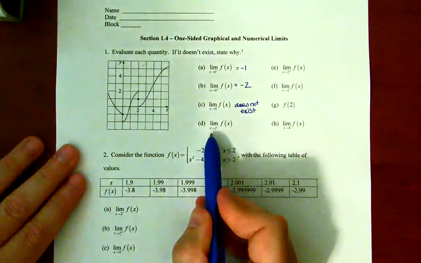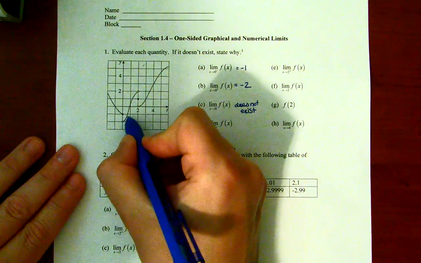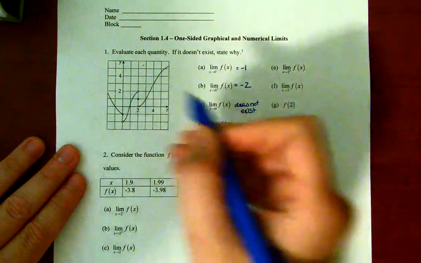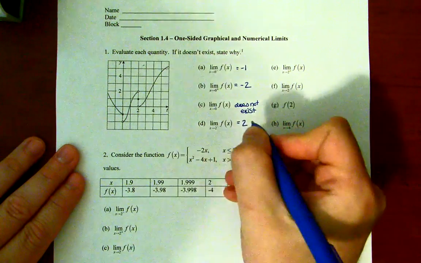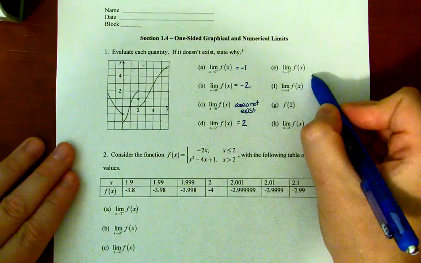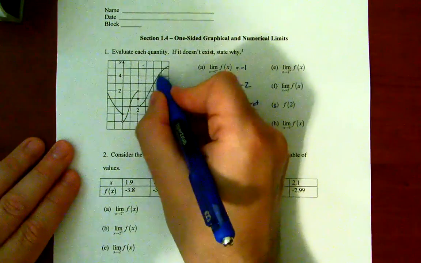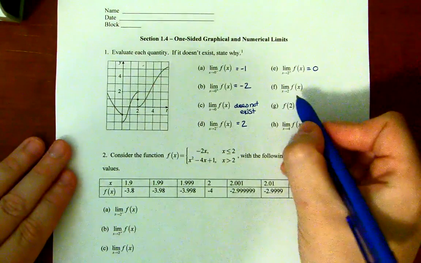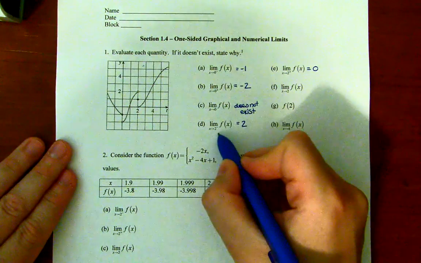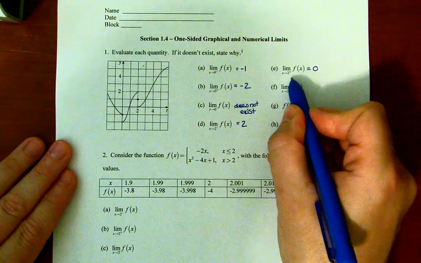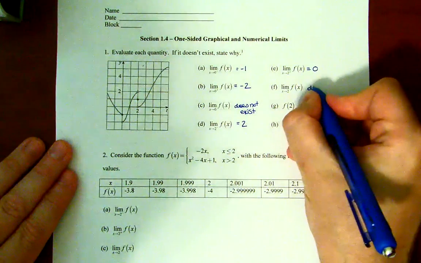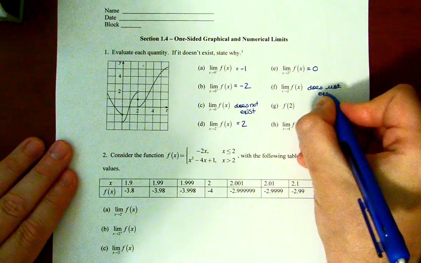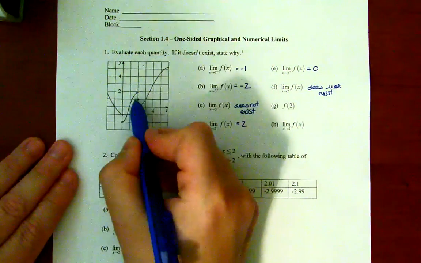Letter D, the limit as x approaches 2 from the left. Well, as I approach 2 from the left, my function is approaching a y value of 2, so that limit is 2. Letter E, as I approach 2 from the right, my function's approaching a y value of 0. Again, because my limit from the left of 2 and limit from the right of 2 didn't agree, the overall limit does not exist. It doesn't matter that they kind of filled the function in over here.